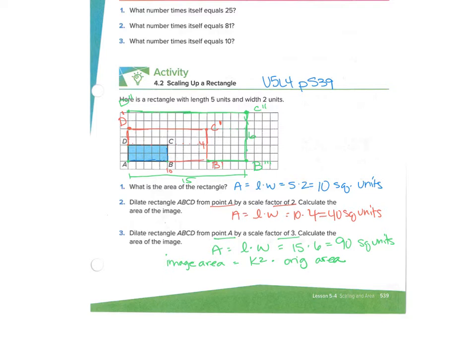Let's look at that math, shall we? So for the red square, if k was 2, my scale factor was 2. So the image area, the new area, is supposed to be 2 squared, or 4 times the original.